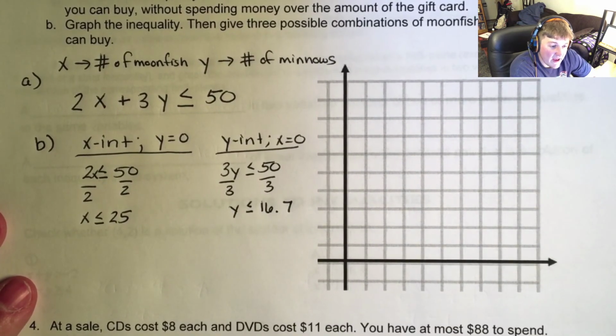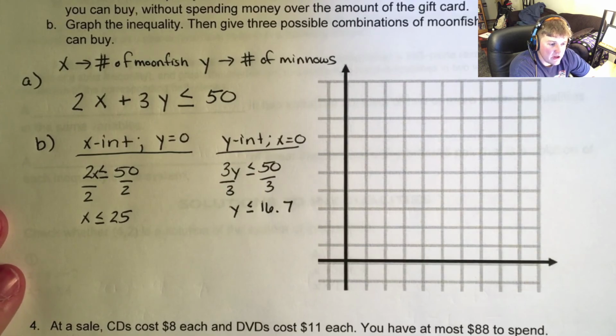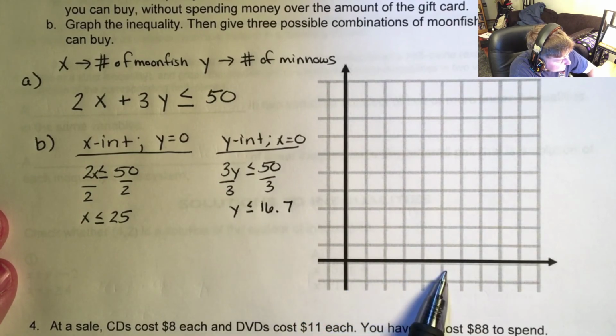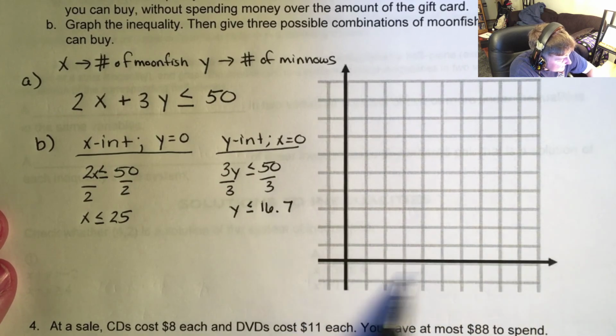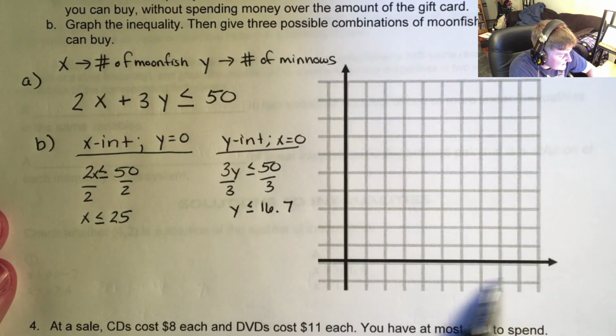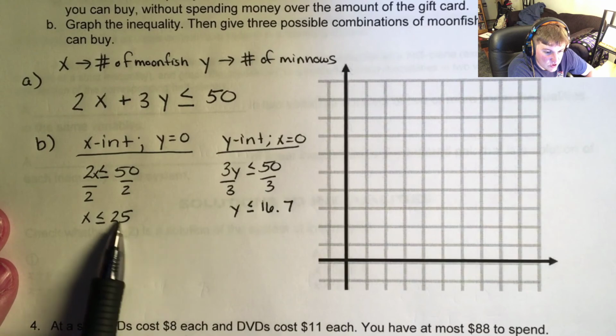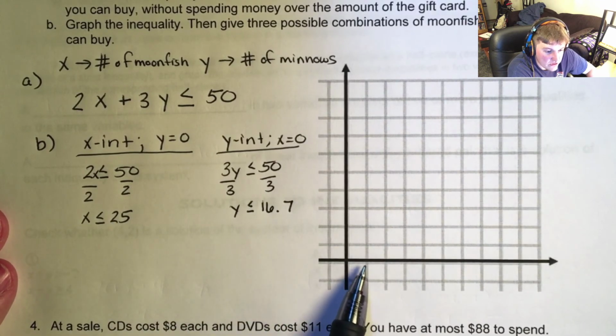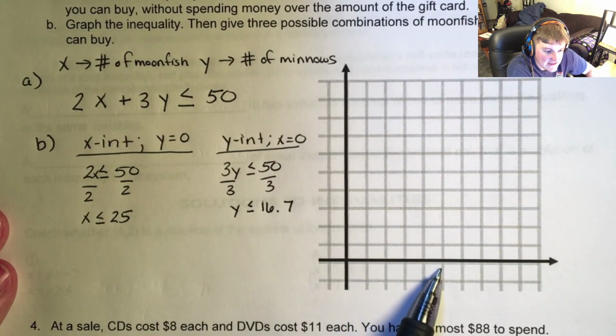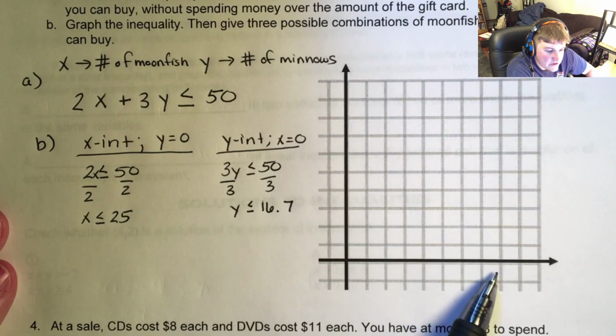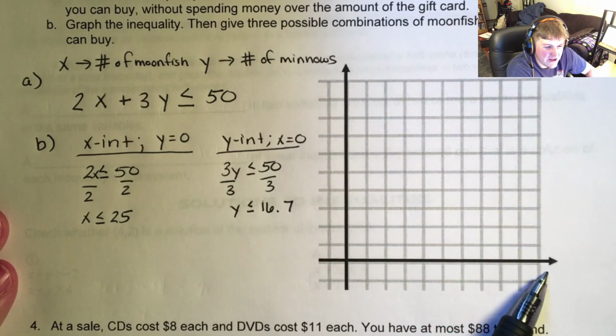Okay, so we have the x and y intercept, but what we want to do now is actually graph this. So you need to think about what values you are going to go up by. So here I have 1, 2, 3, 4, 5, 6, 7, 8, 9, 10. I have 10 slots to work with on the x-axis, and I know I have to get up to 25. So if I went by 2s, 2, 4, 6, 8, 10, 12, 14, 16, 18, 20, well, that wouldn't get me to the number I need to get to, so I need to pick a higher value.